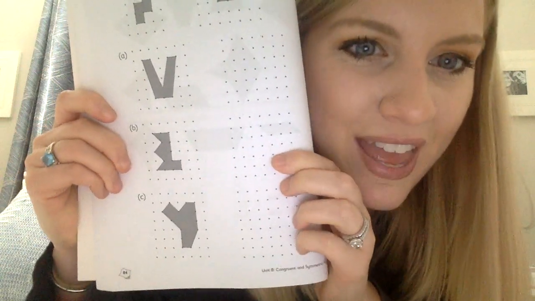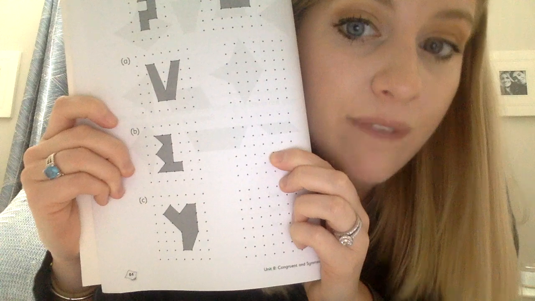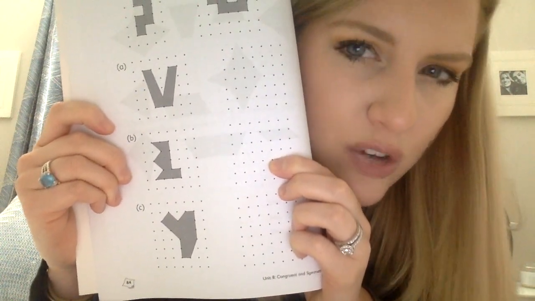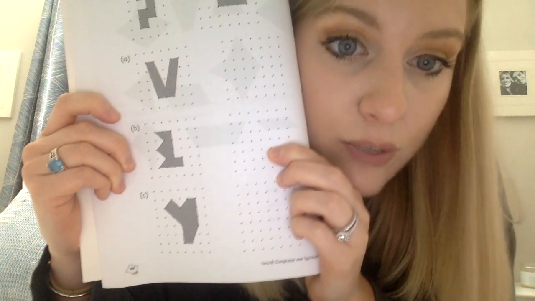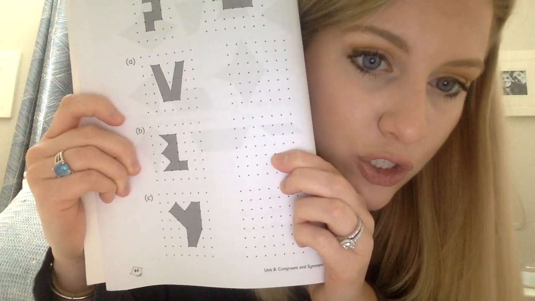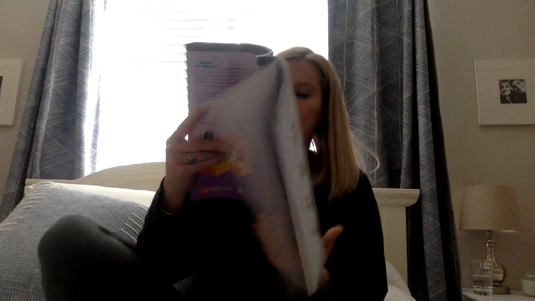Sometimes what's really helpful is if you have tracing paper at home, go ahead and use that tracing paper to help you. If you don't, you can simply count how many dots are connecting them if you'd like to do so. Okay? And then we're going to do 85 together.